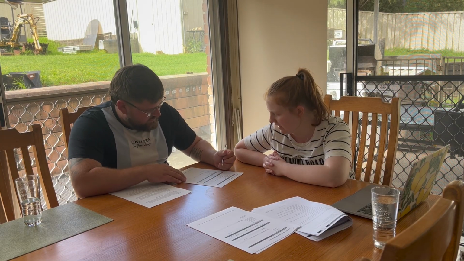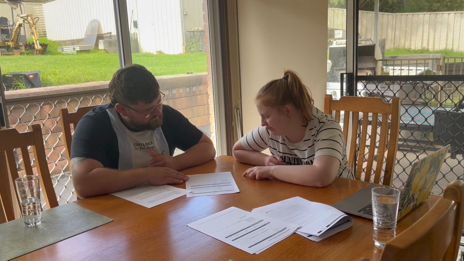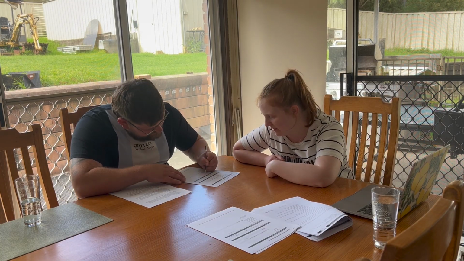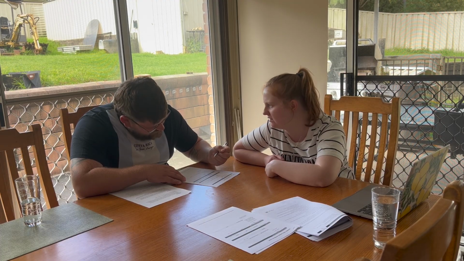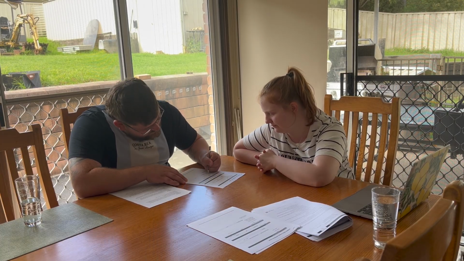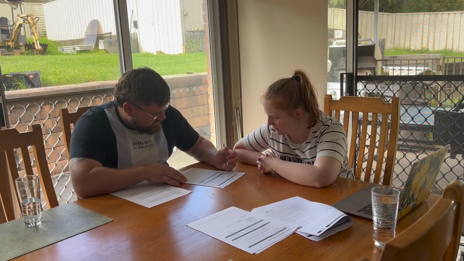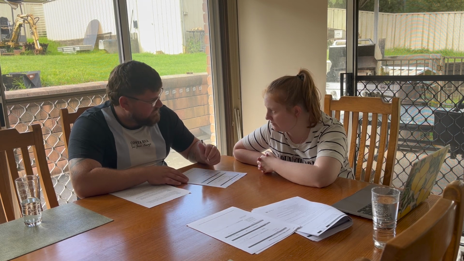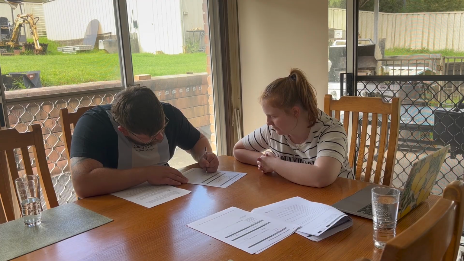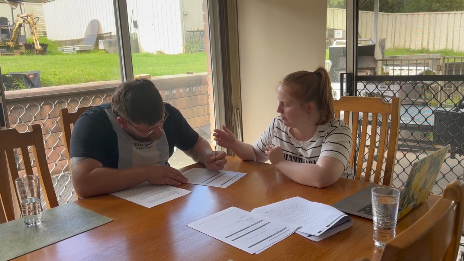Good job. Location of service. Just put NA for that. We don't really need to put the location of service unless this was an incident. So location would be in the nap room. That's right. Name of person who witnessed the incident. Just say you, for example. And then I'll sign it and put the date.